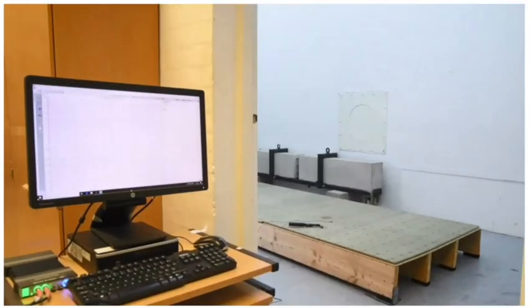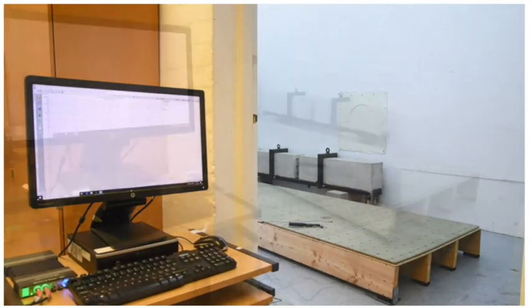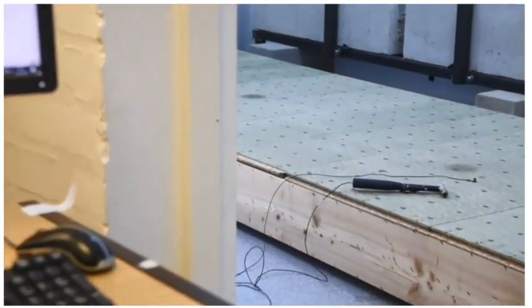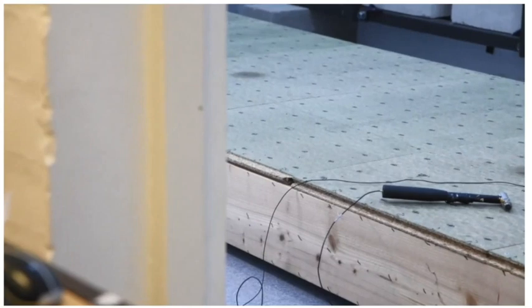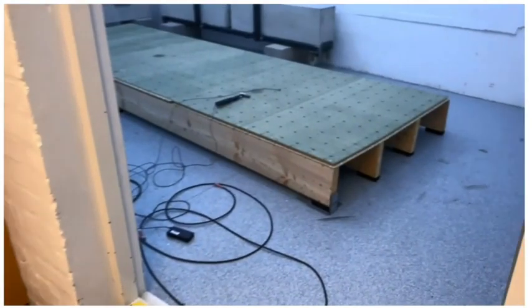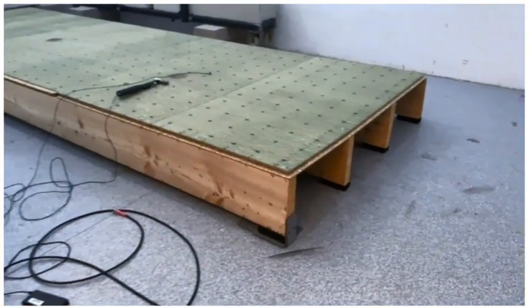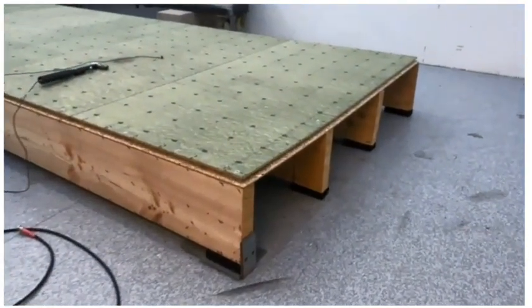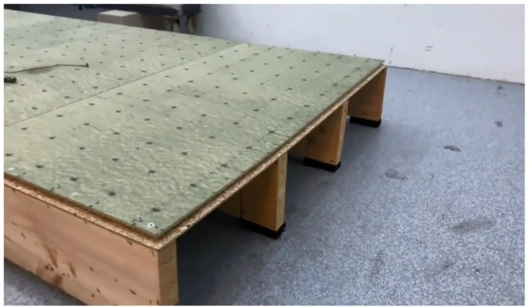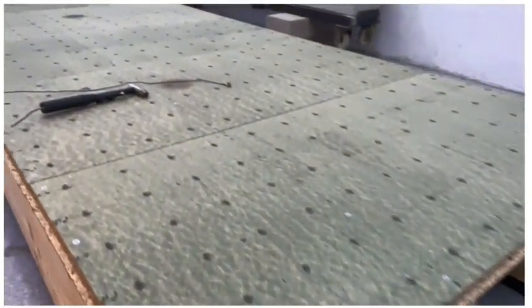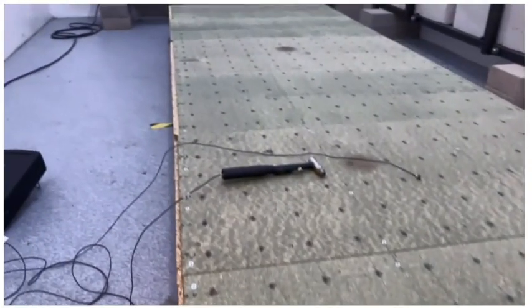Okay, so as you can see, you need a proper setup when you're doing mobility measurements with your analyzer, as well as your force hammer and the accelerometers. So this is a timber joist floor. As you can see, you've got the bays in between the joists, and you've got some positions in a grid marked on top of the timber joist floor.